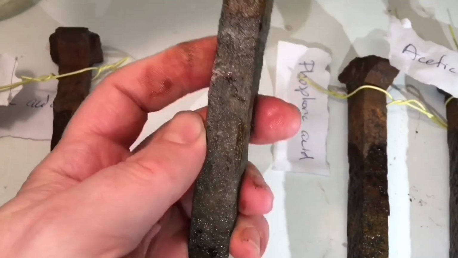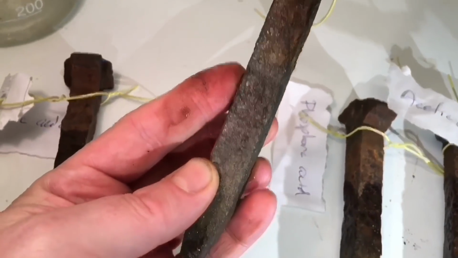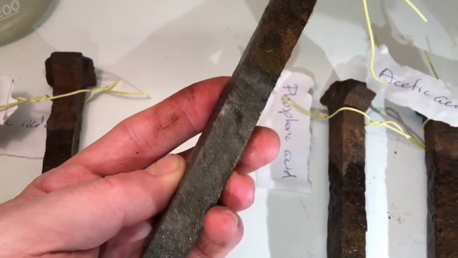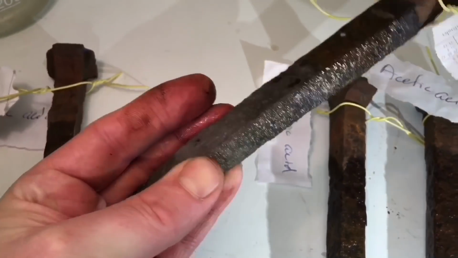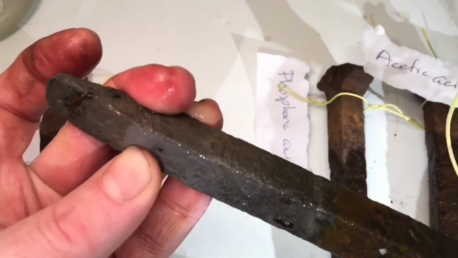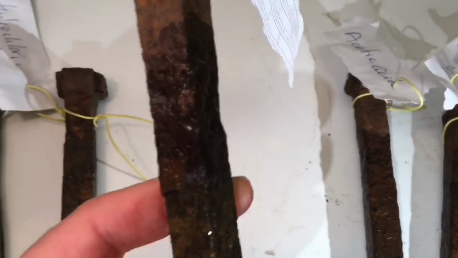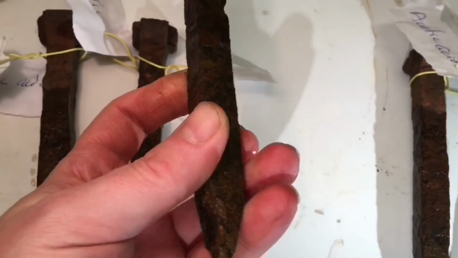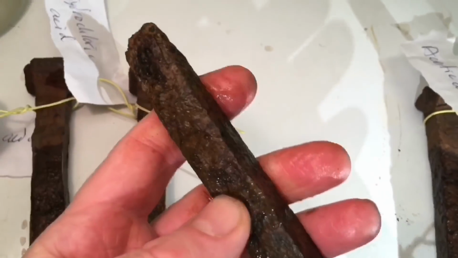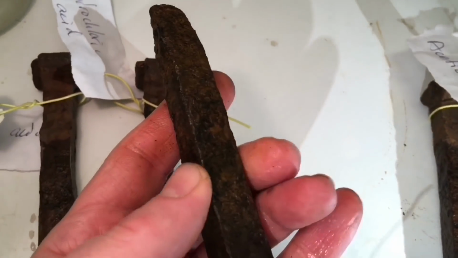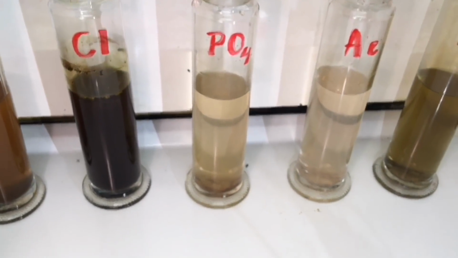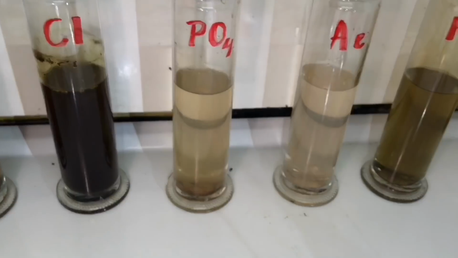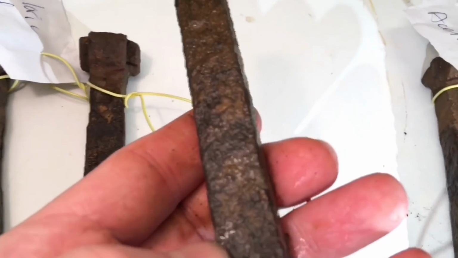Wow, look at this. It's all removed. I will take the phosphoric one. Still pretty much intact, but I'm sure since the solution actually became slightly discolored, some of it has come off, but as you see it's very little.